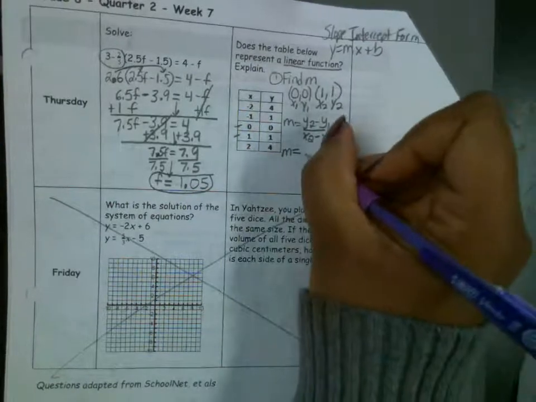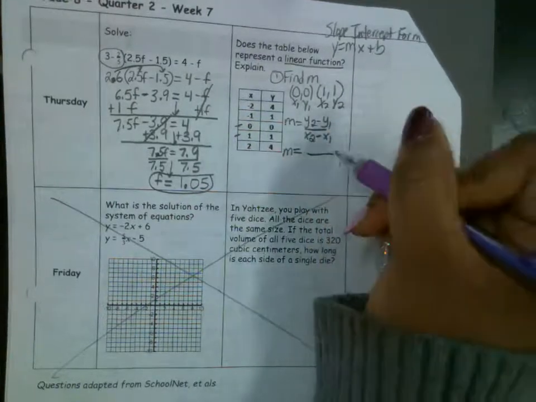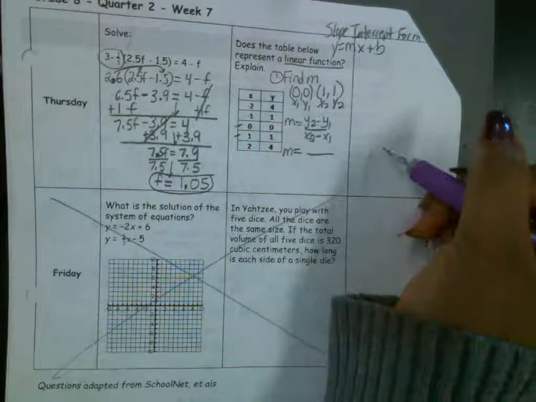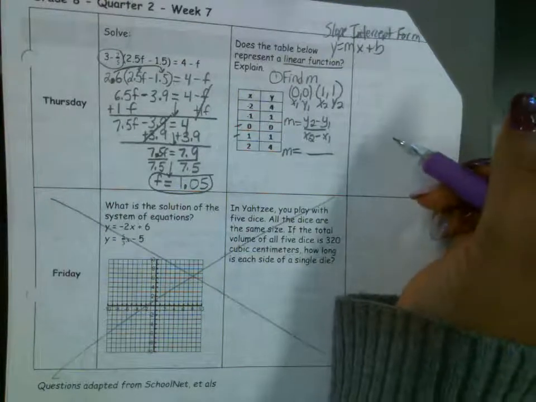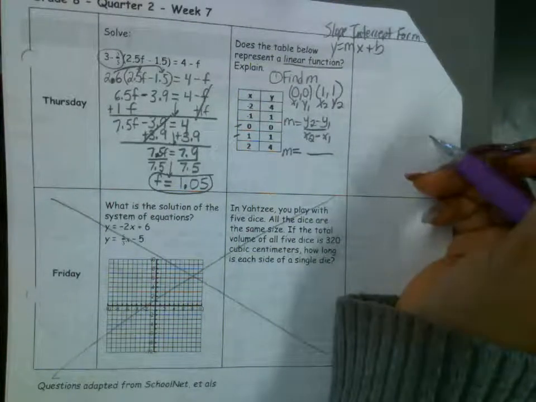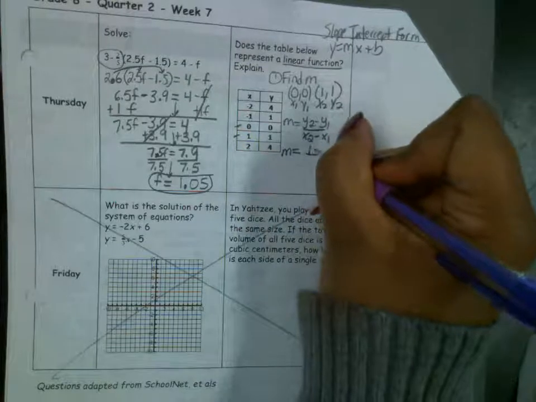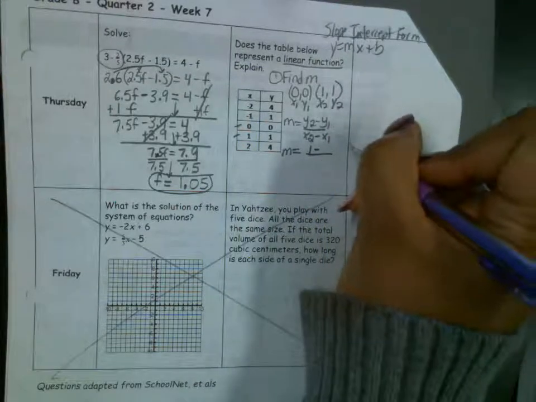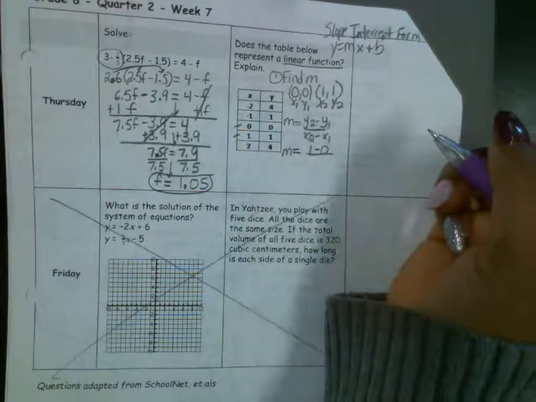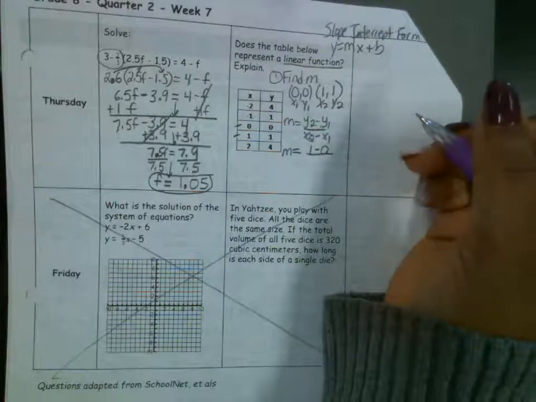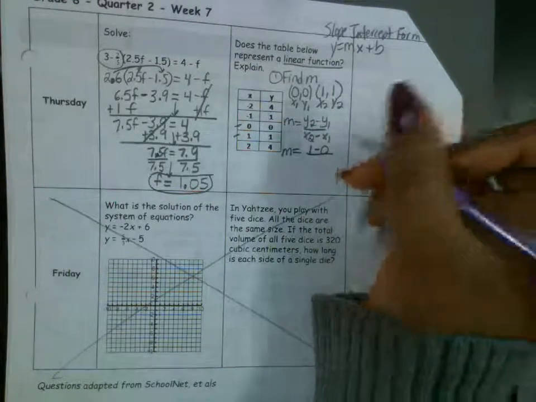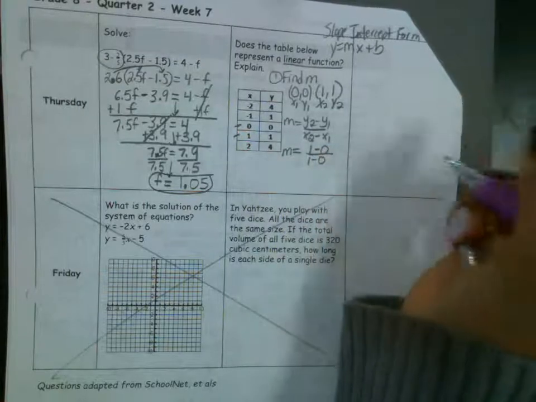All right. What are we going to put on the top? If it's Y2 minus Y1, what do we put on the top? Which one's Y2? 1. So we got 1 minus what number? 0. Great job. What are we going to put on the bottom? The same thing. 1 minus 0. Good job.